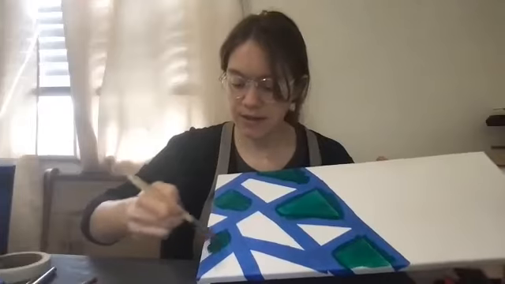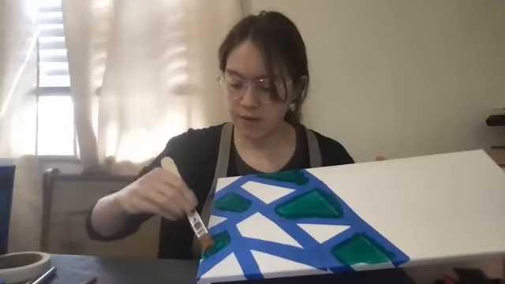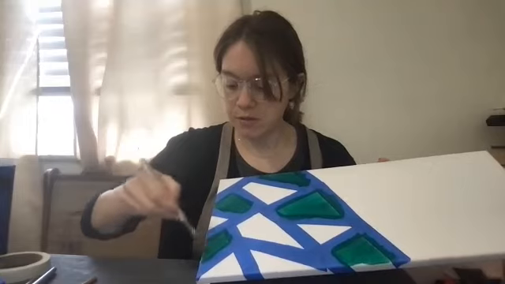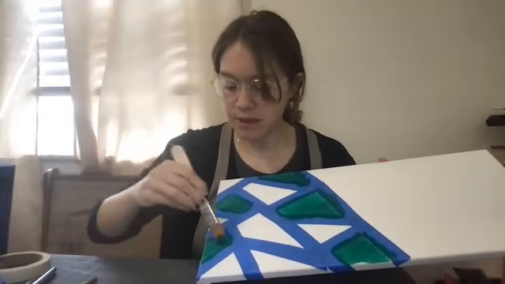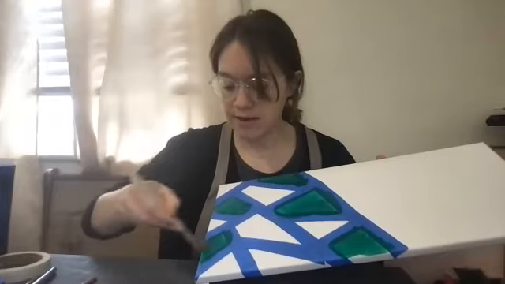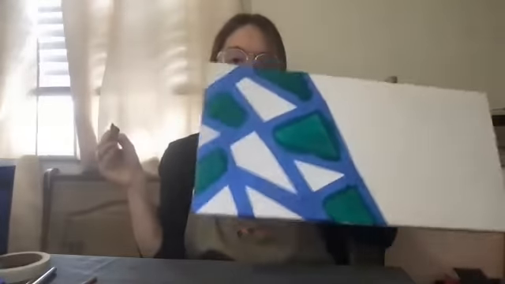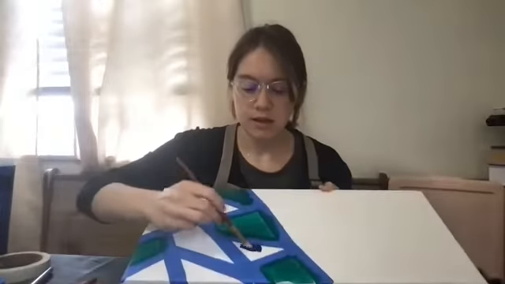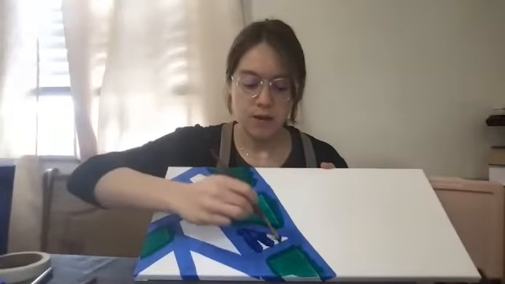So I'm just kind of picking and choosing where I want this green to be. And then I'm going to go in now with the blues. So I have a light blue and a dark blue. And again, it's kind of artistic choice of where you want to put it. That looks good so far. And then I could go back in and make it a little bit darker as well. So I'm going to change paintbrushes because we're going to go in with a different color. So I'm going to go in with dark blue and pick where I want it.